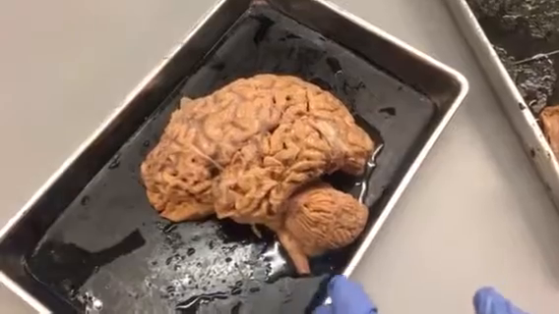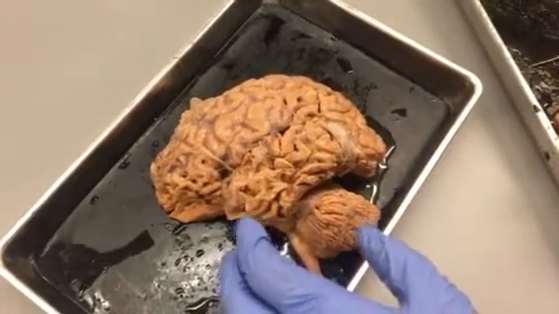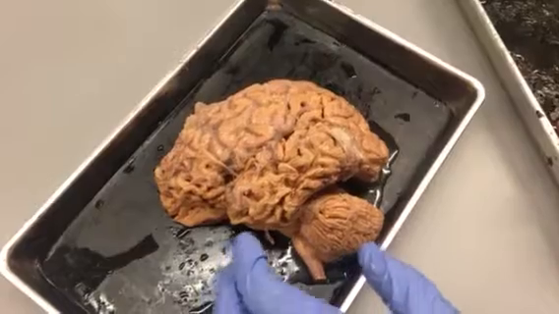Okay, next page, or actually, they fell in there. Oh well, I'll just wash my hands.